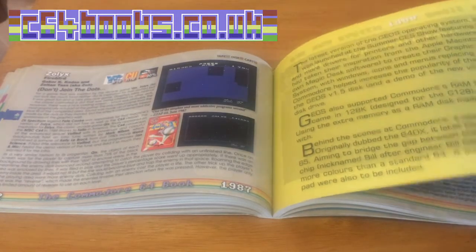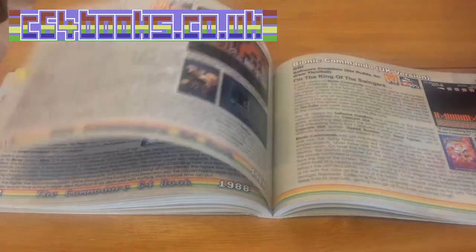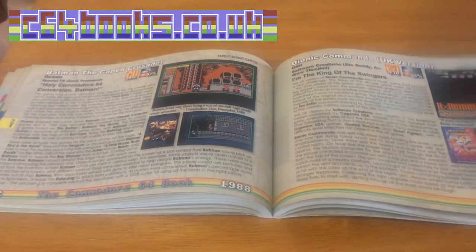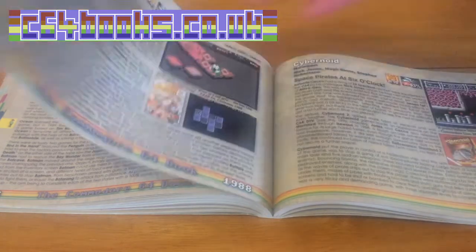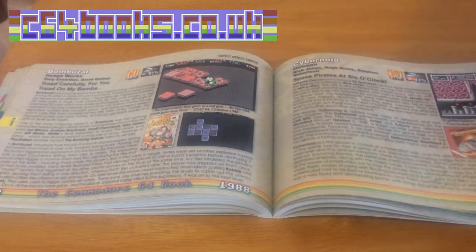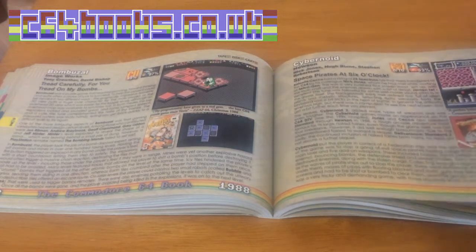Zolix, and 88, Alien Syndrome, Armalite, Batman the Caped Crusader. Again, I chose that one over Batman the movie, partly because I like the comic book style. Bionic Commando UK, Bomboozle, brilliant work from Tony Crowther and David Bishop.